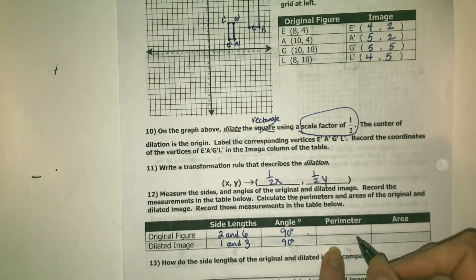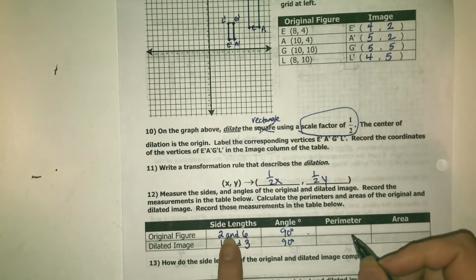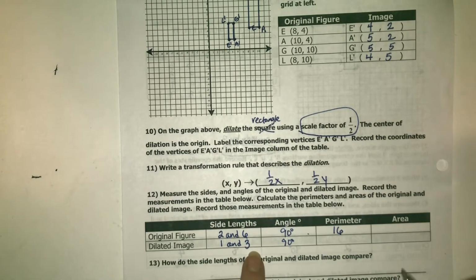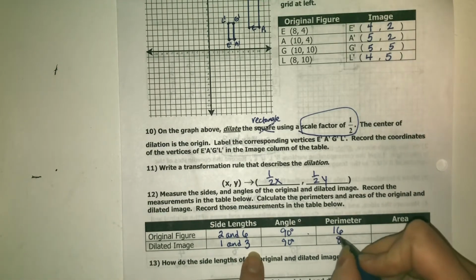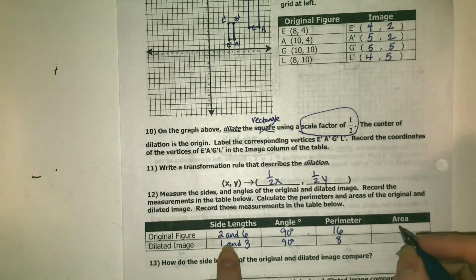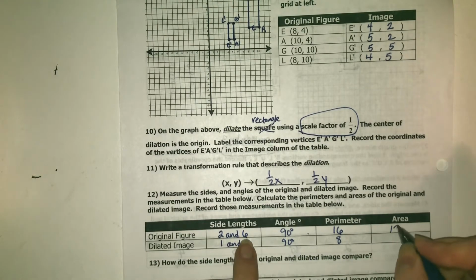The perimeter of the original is 2 plus 2, which is 4, plus 6 plus 6, 12, and 4 makes 16. And the perimeter of the little one, the dilated one, is 1 plus 1 is 2, 3 plus 3 is 6, so that's 8. 6 plus 2. Okay, then the areas. We multiply the length times the width. So 2 times 6 equals 12, and 1 times 3 is 3.